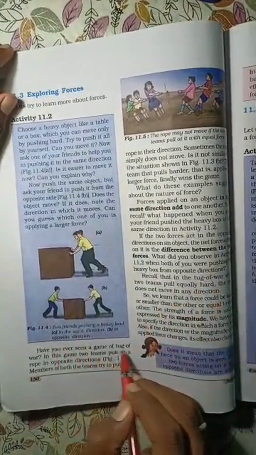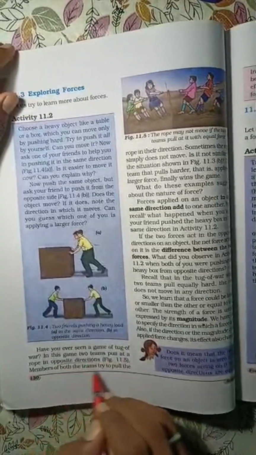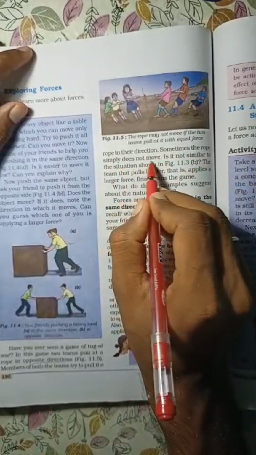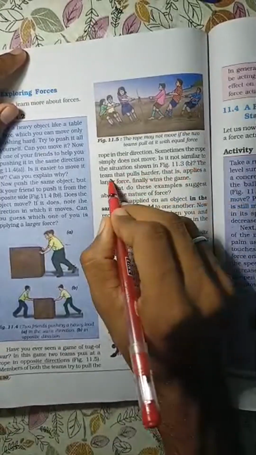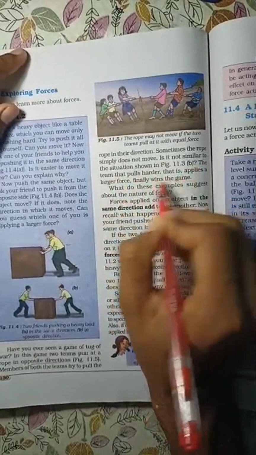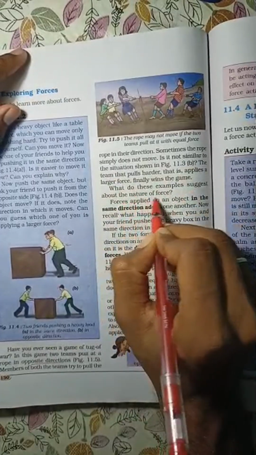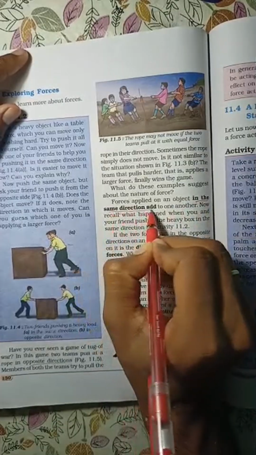Have you ever seen a tug of war game? The two teams pull in opposite directions with a number of pulls on the rope. Sometimes the rope does not move. In the situations shown in the figure, the team that pulls harder, that applies the larger force, wins the game. What do these examples suggest about the nature of the forces applied on an object in the same or in opposite directions?